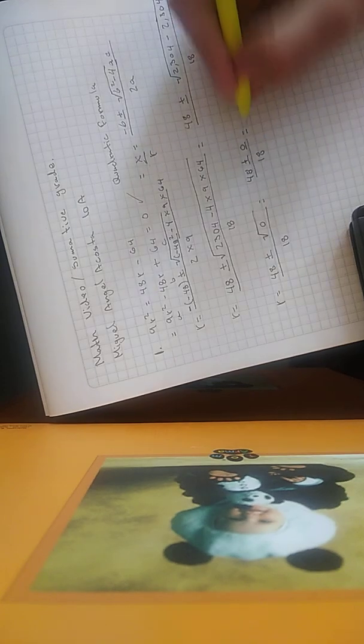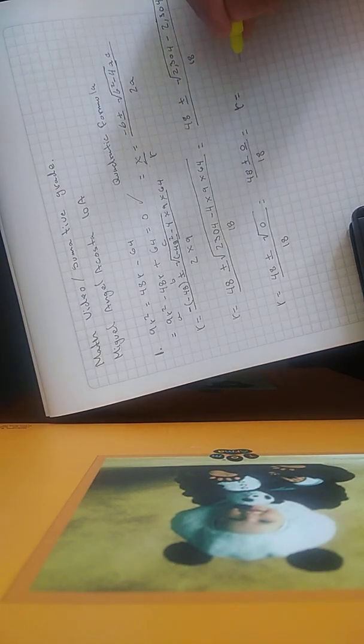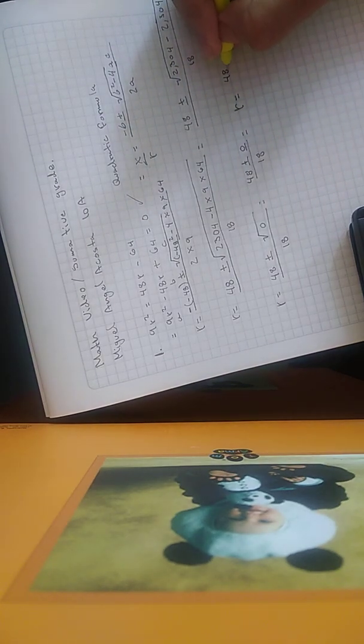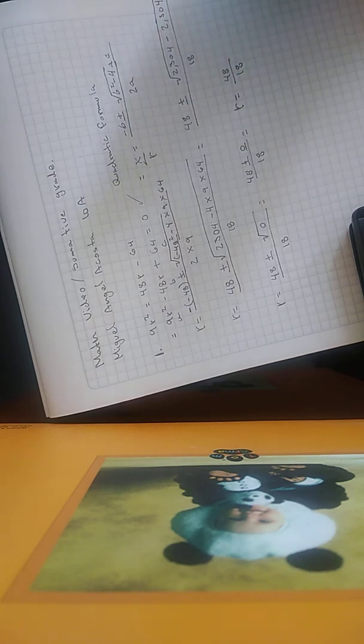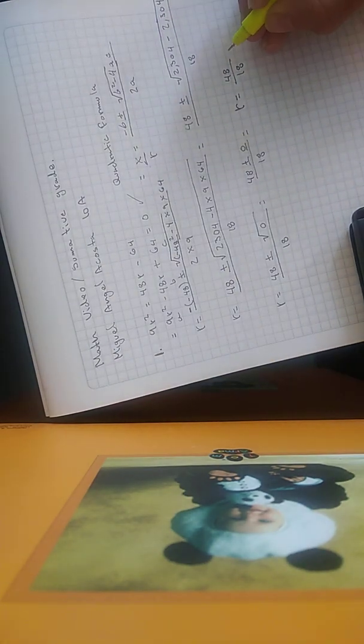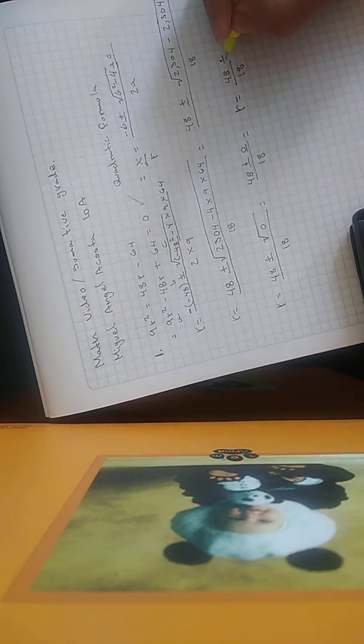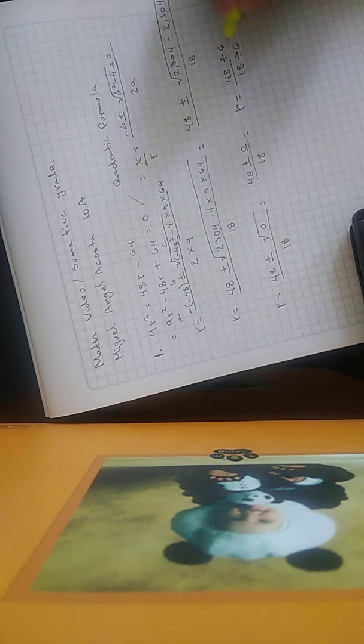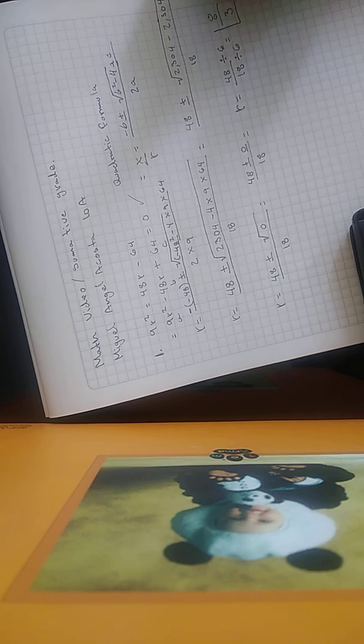That will be the following: r equals 48 divided by 18. Not a final answer, because we can simplify it more. In this case, we can simplify the two values by 6, and this will give us 48 divided by 6, that is 8, and 18 divided by 6 will be equal to 3.